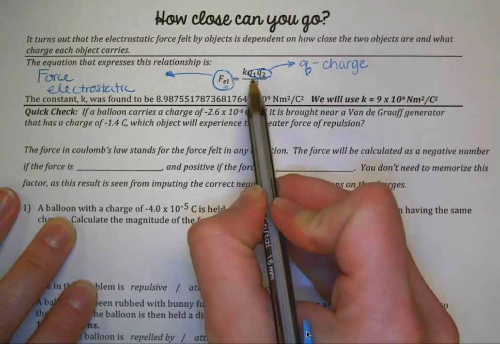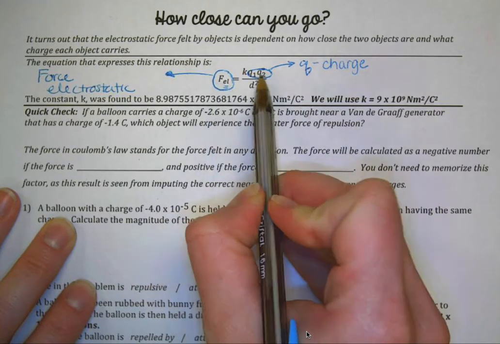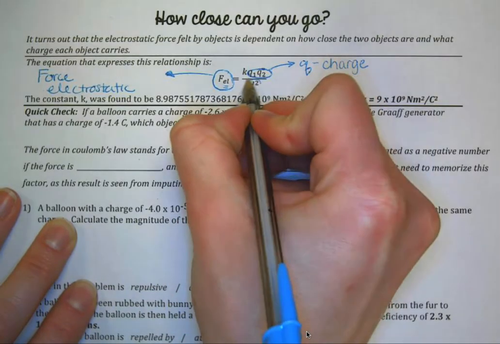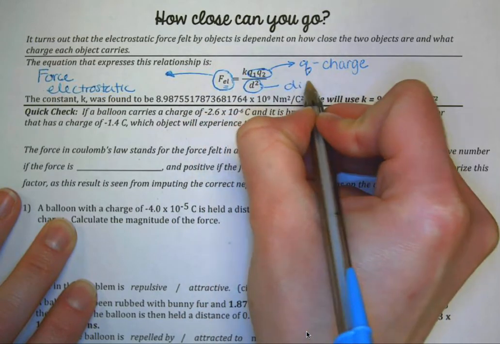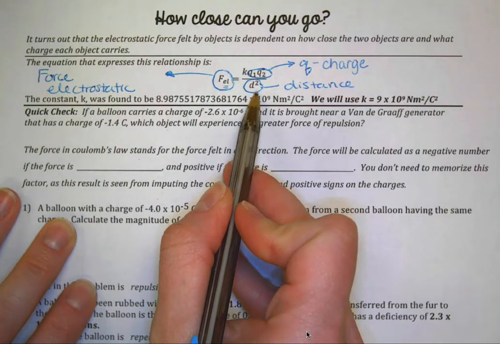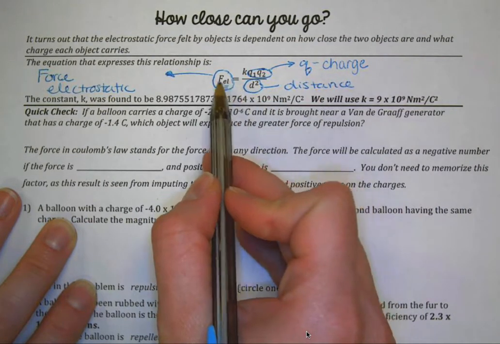And there's Q1 and Q2 because generally when we're talking about the force, we're talking about the force between two charged objects. d is the distance. That's on the denominator, so the further away two objects are, the less force they will feel.